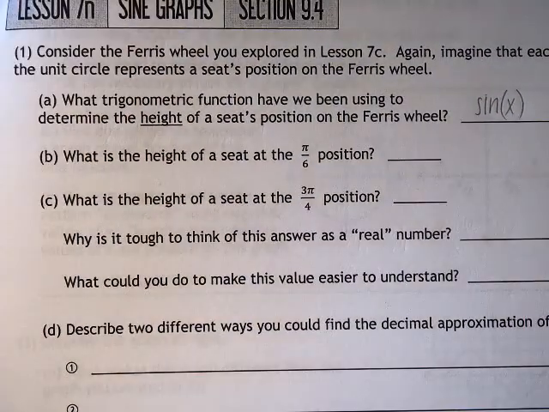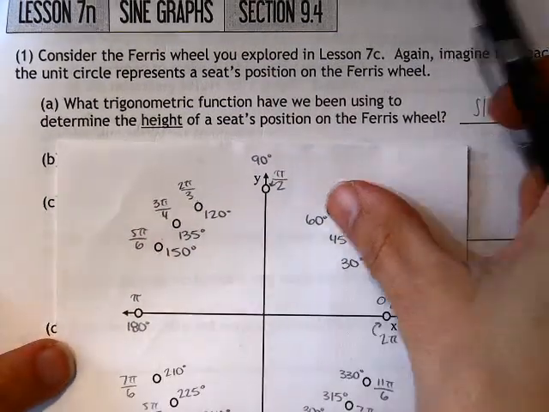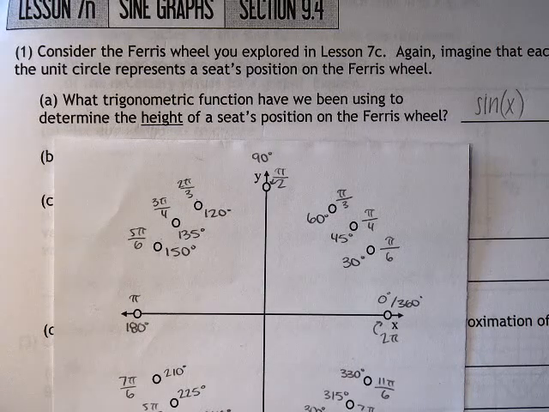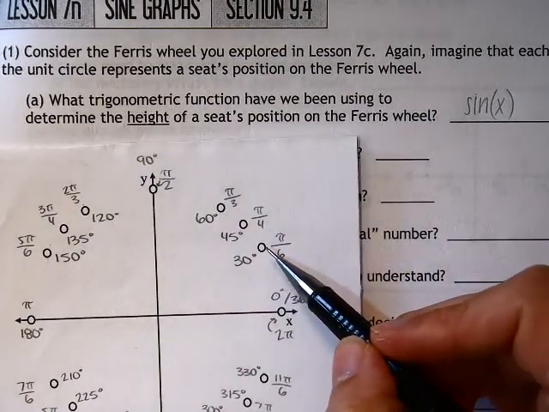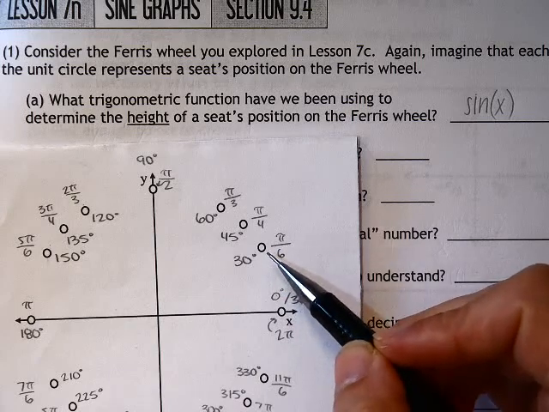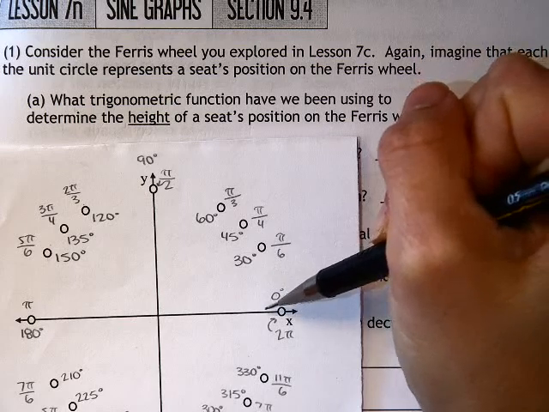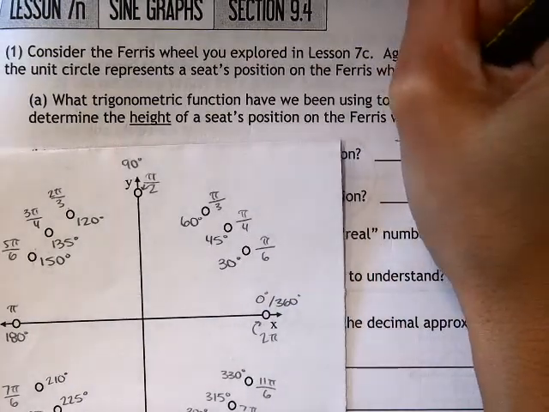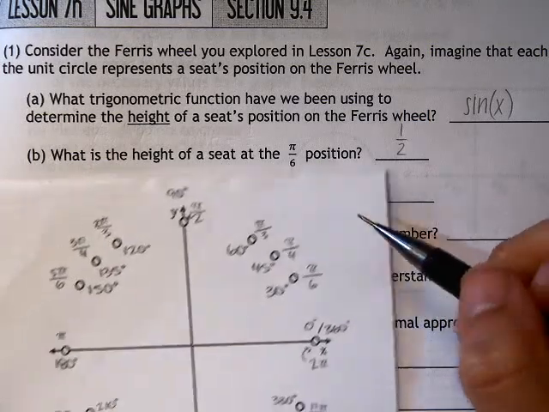Now, in letter B, it says, what's the height of a seat at the π/6 position? At the time we did our original circle, we didn't even know what π/6 meant, but now we not only know where π/6 is, that's at this spot, we know how to quickly get a height. The height would be the vertical. This is the shortest vertical, so its height must be 1/2. Same thing goes for √3/4.